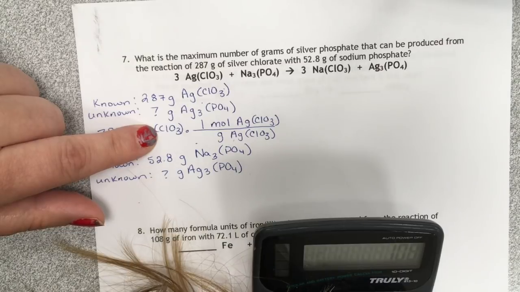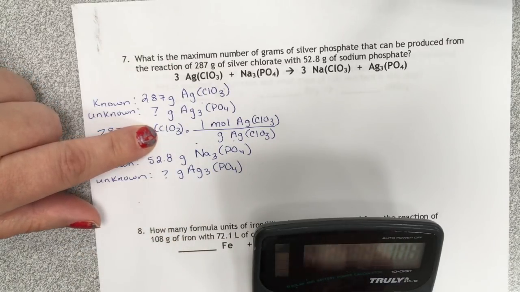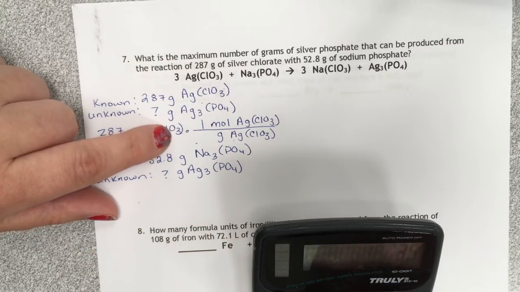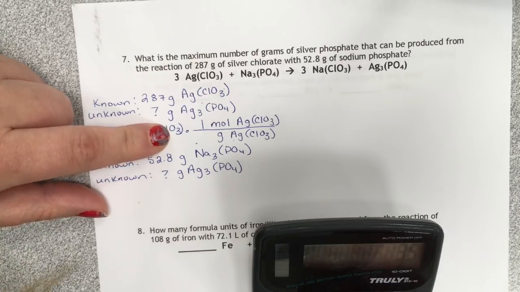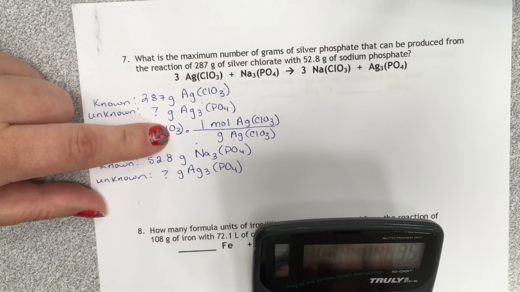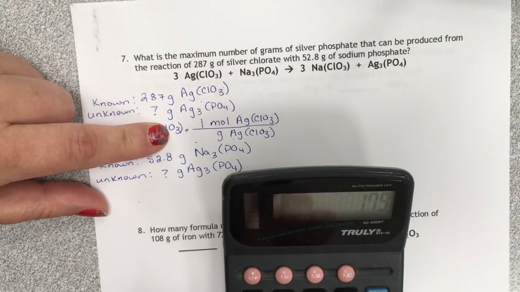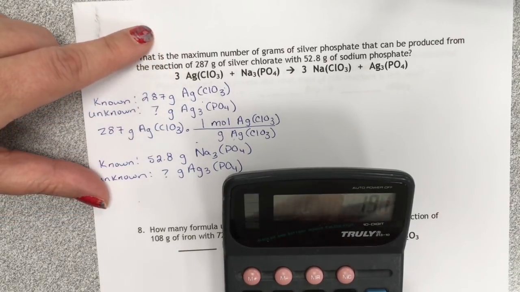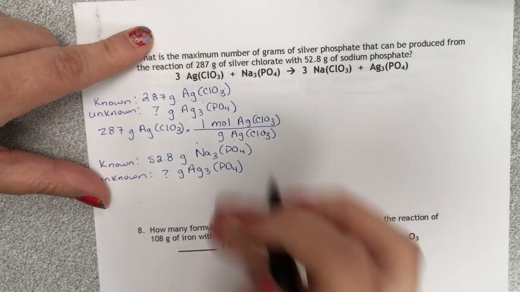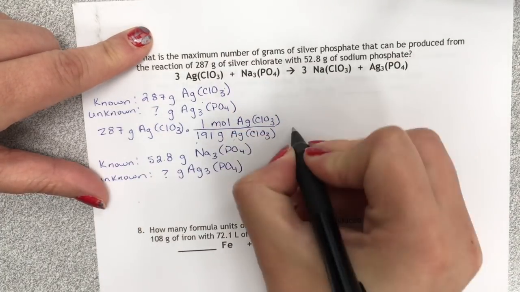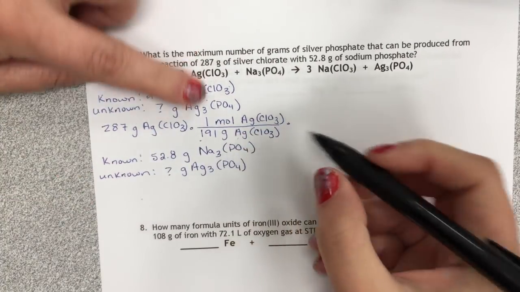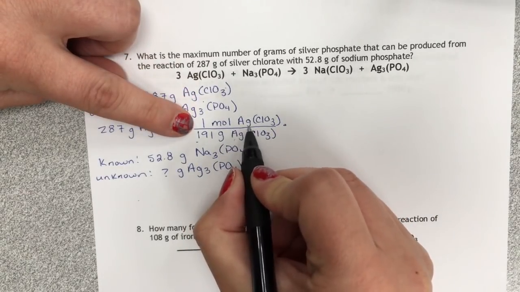Chlorine, looking at the periodic table, weighs 35 grams per mole. Oxygen weighs 16, so we're going to add plus 16 plus 16 plus 16 because we have 3. Okay, so 191. All right, so we have our first step. So now this basically converted to moles.